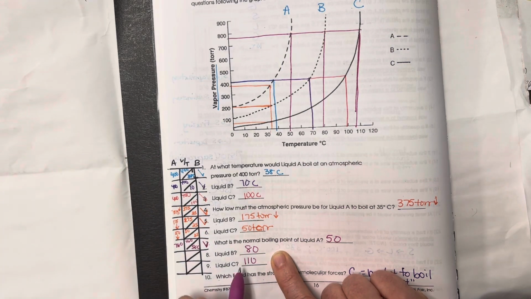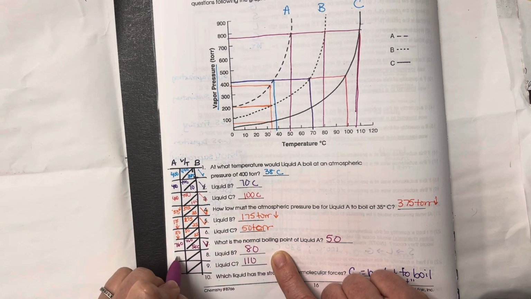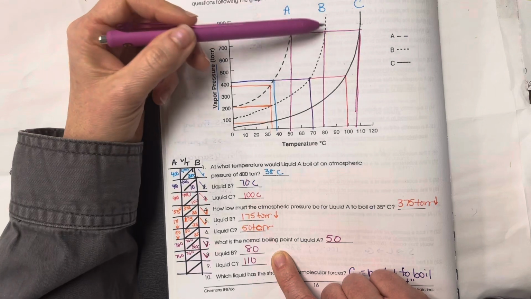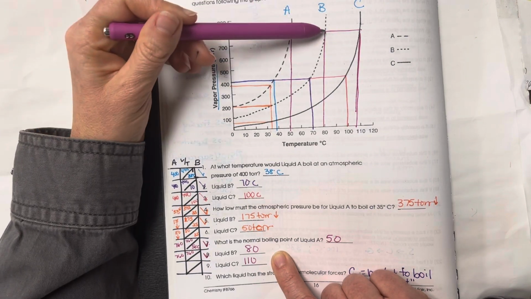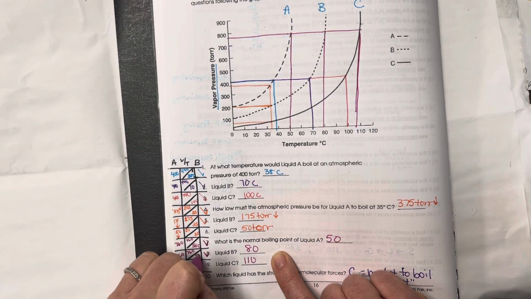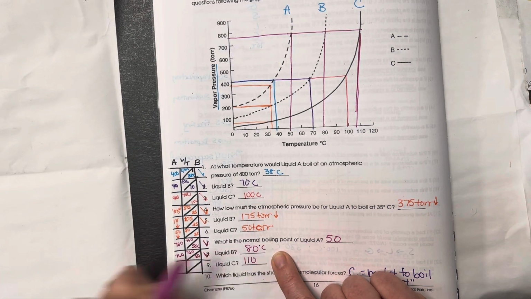Okay, I'm going to do the same process for liquid B. So the normal boiling point is 760. That means our normal air pressure for boiling is 760, so my vapor pressure must also be 760 in order for it to boil. So I'm going to look for substance B. I'm going to go over 760, and then I'm going to drop down, and it looks like it reads something around 80. So as long as my temperature is 80 degrees Celsius or higher, I will boil.